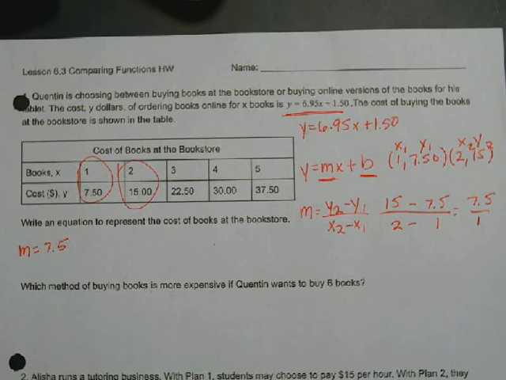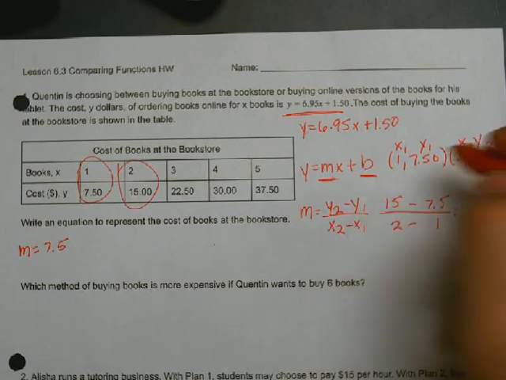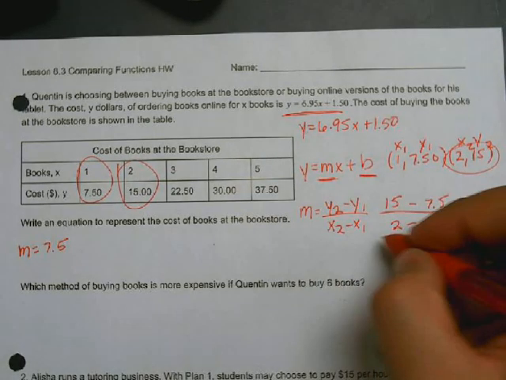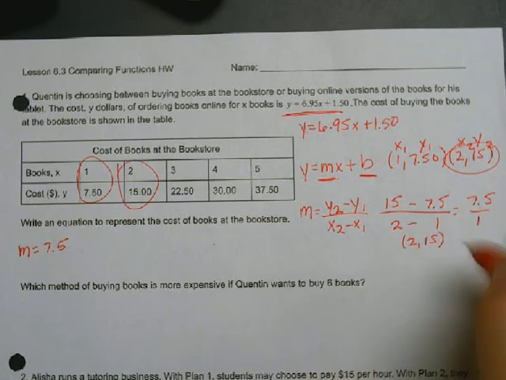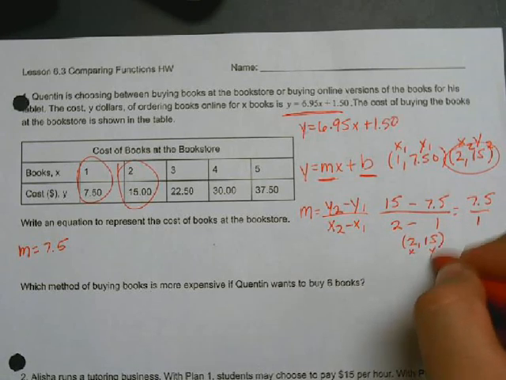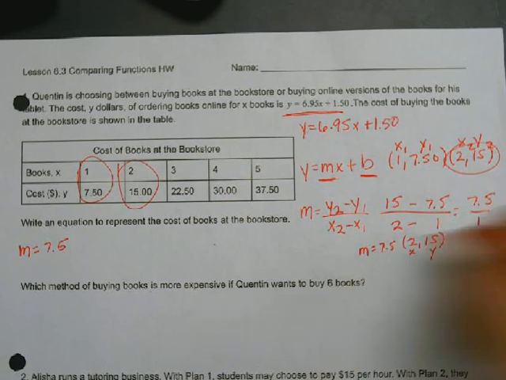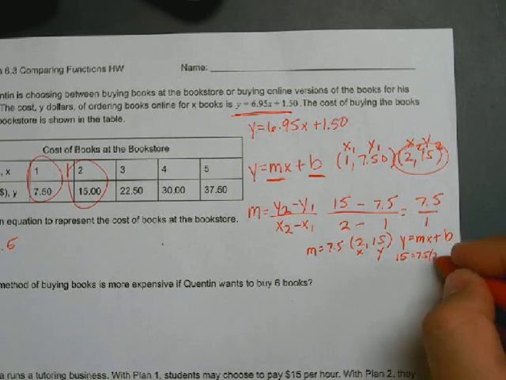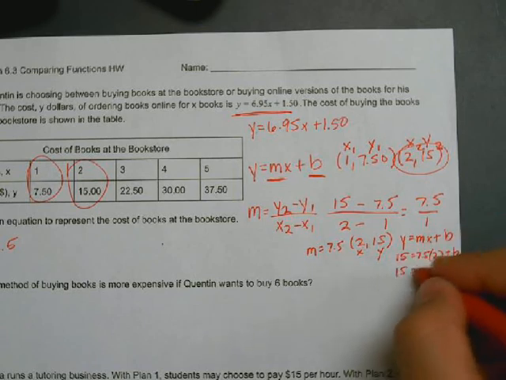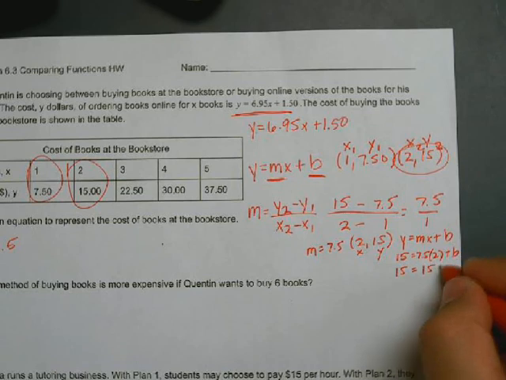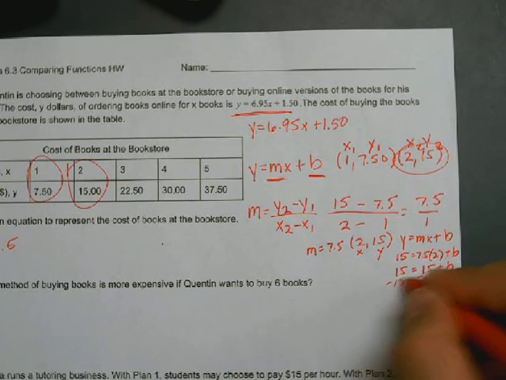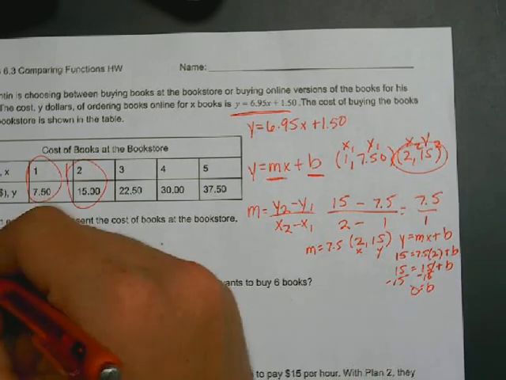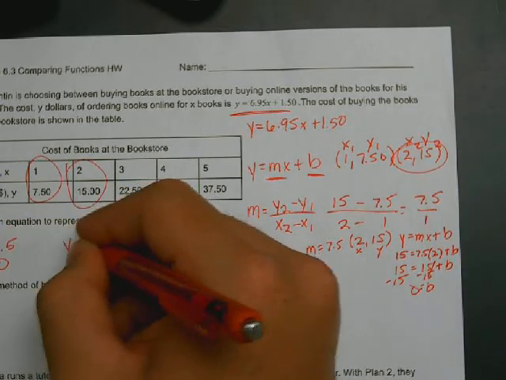Now to find your y-intercept, you have to pick a point. I'm going to go with 2 and 15. So to find the b, you've got to pick a point, that's x and y, and use your slope and use y equals mx plus b to find your b. Then you substitute everything in: 15 in for y, 7.5 in for m, 2 in for x, plus b. So you've got 15 equals 7.5 times 2, which is 15, plus b. You subtract, b equals 0. So the equation here would be y equals 7.5x.